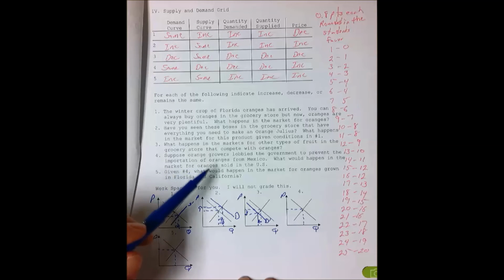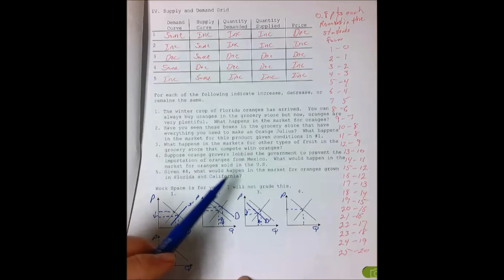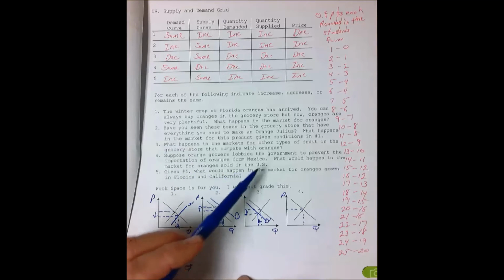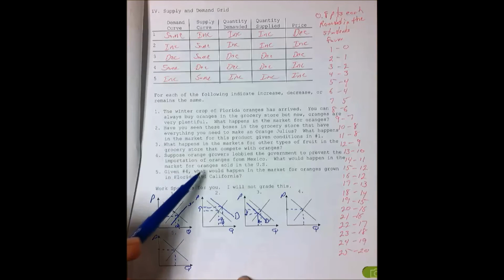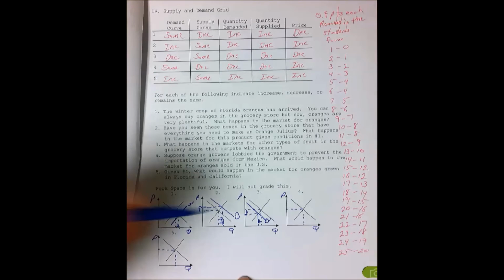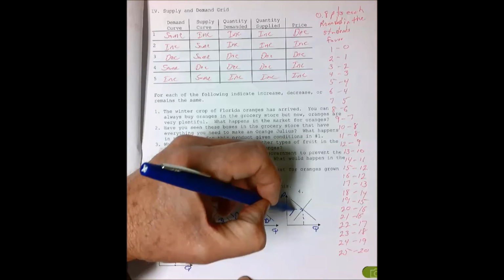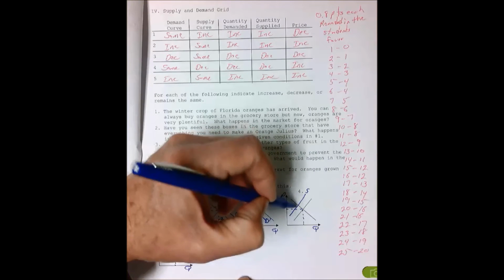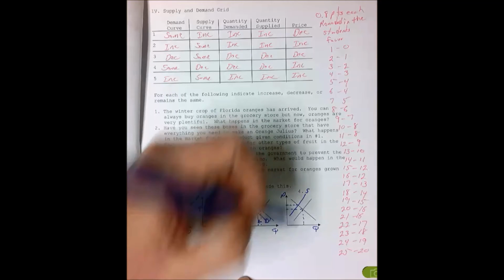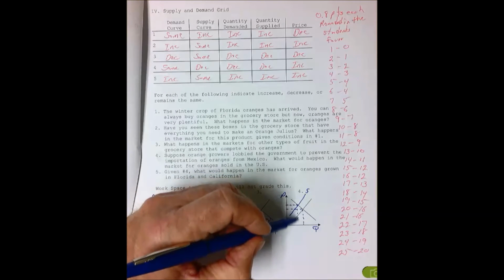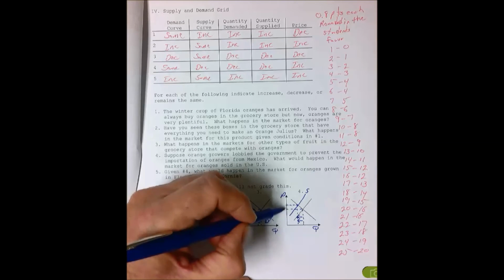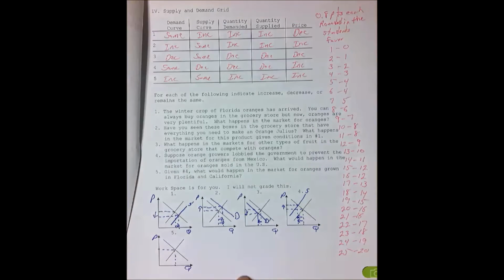And then number 4 says, suppose orange growers lobbied the government to prevent the importation of oranges from Mexico. You might think I make that up, but no, this kind of thing happens all the time. What would happen in the market for oranges sold in the United States? Well, if we don't import any from Mexico, the supply curve would shift back to the left. The demand curve for oranges would stay the same, but the quantity demanded and the quantity supplied would both decrease, and the price of oranges would be higher.